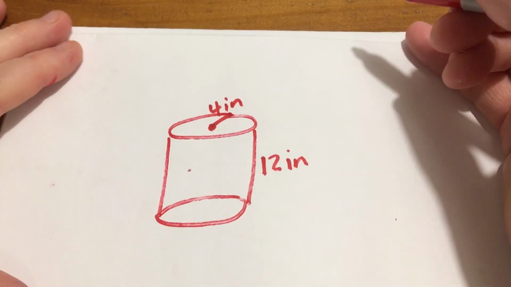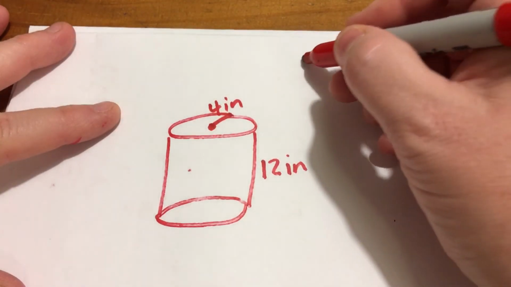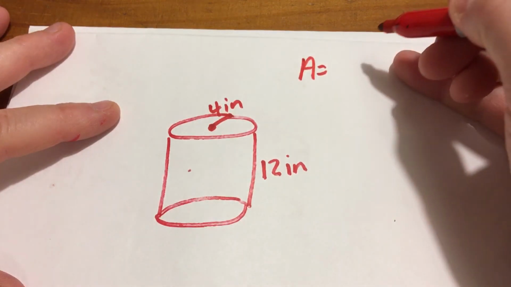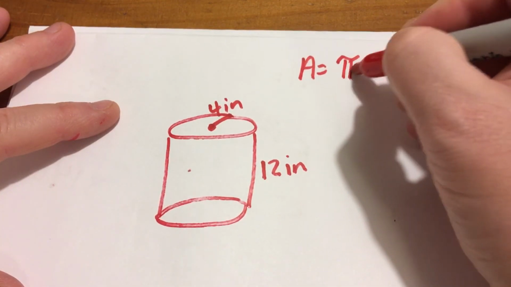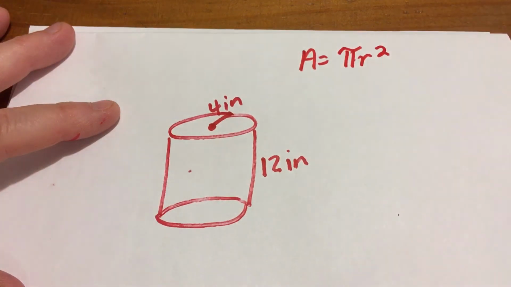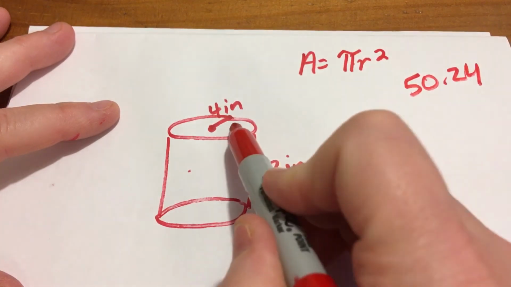When you're doing the surface area, I suggest you always start with the area of the two circles. So area of a circle, the formula is pi r squared. So we're going to go 3.14 times 4 squared, and we get 50.24. That's for one circle.